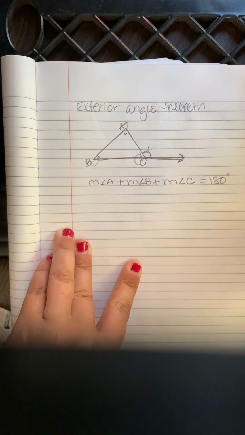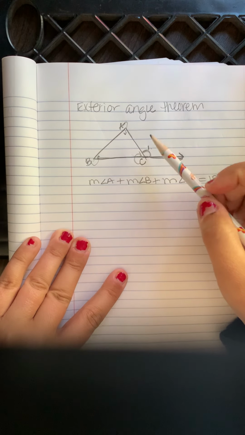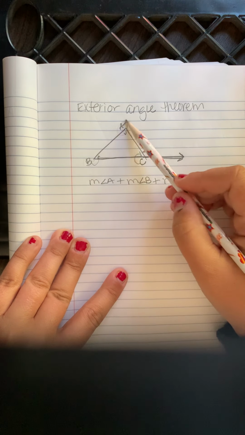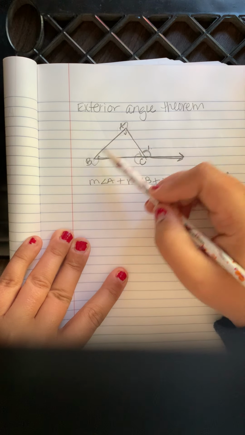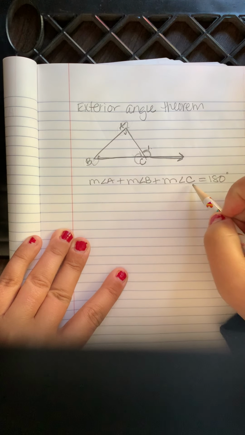So now I'm going to take a look at how angle A and B have to combine with C to make 180.